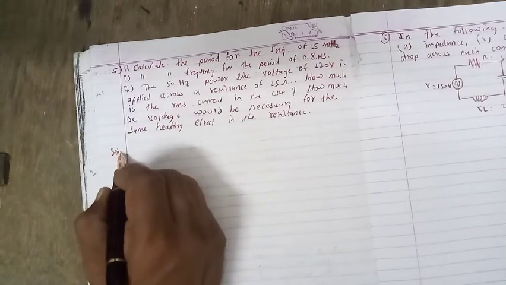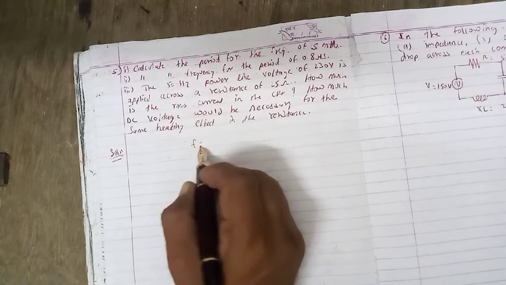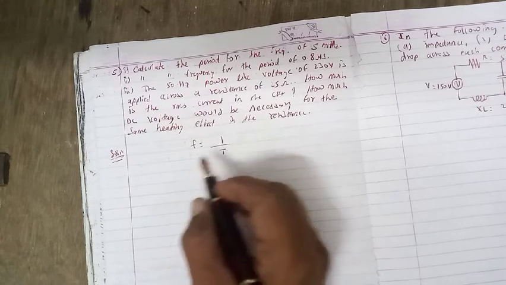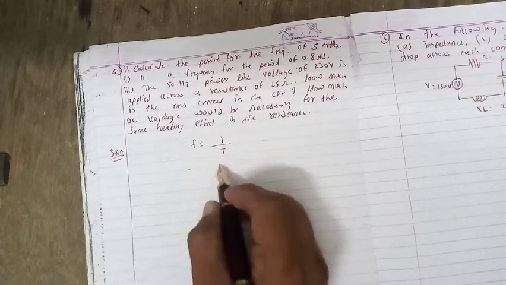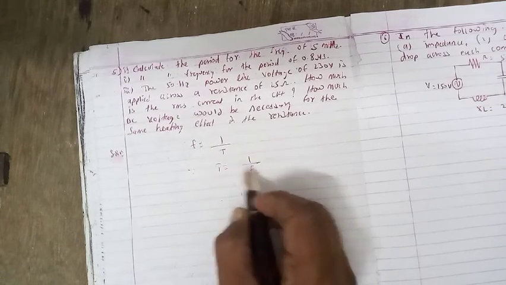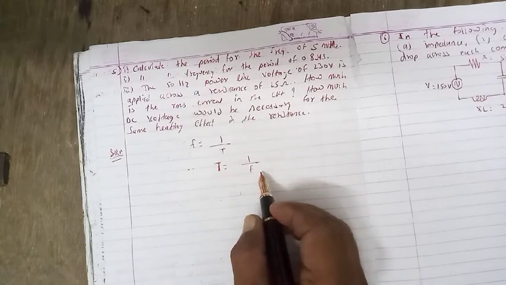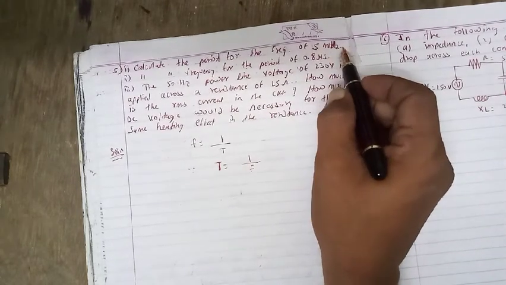What is the given value? The frequency is given by F is equal to 1 upon T, where T is nothing but the period. So T is equal to 1 upon F. You have the frequency, it is 5 megahertz.